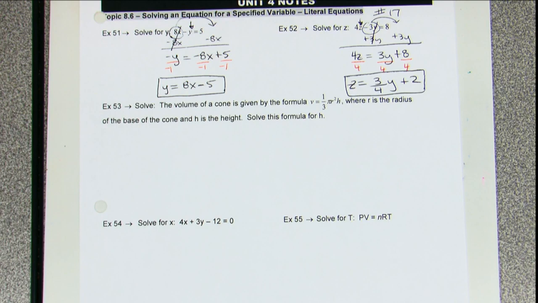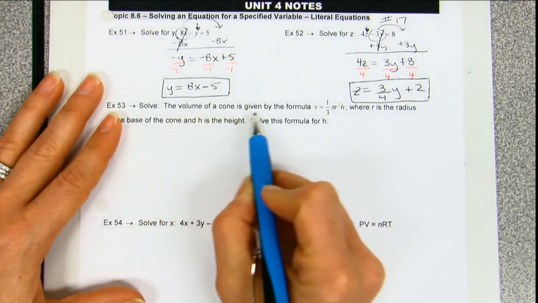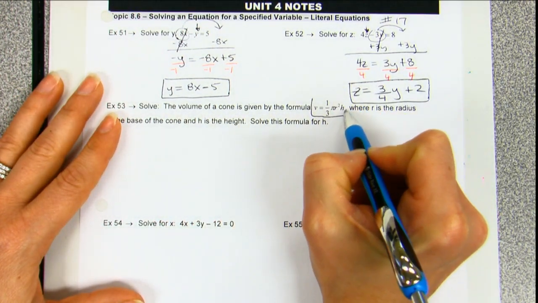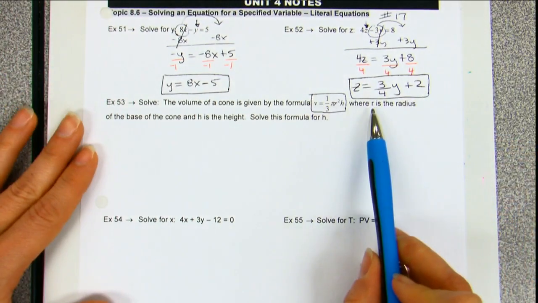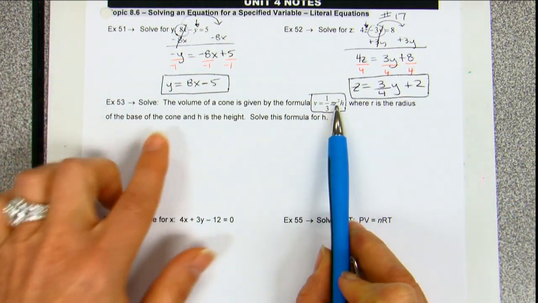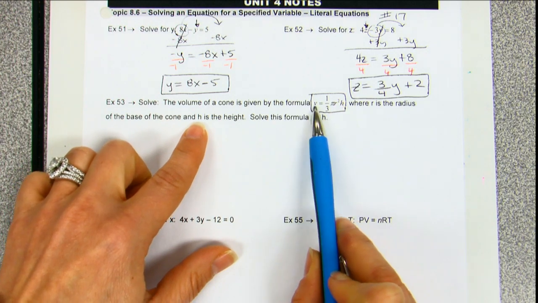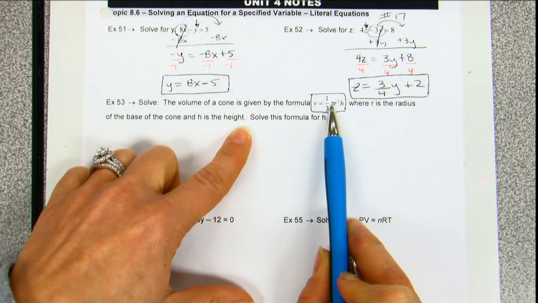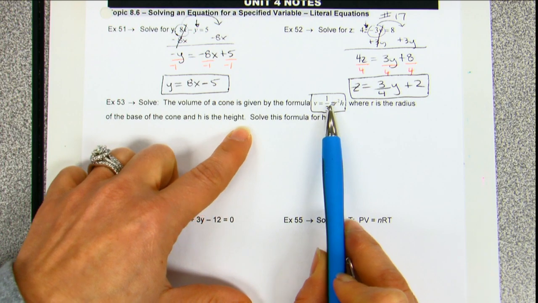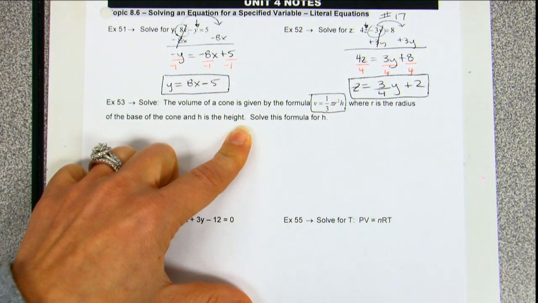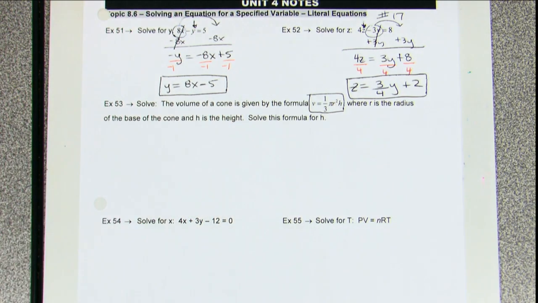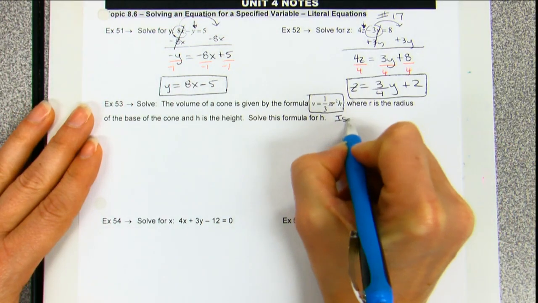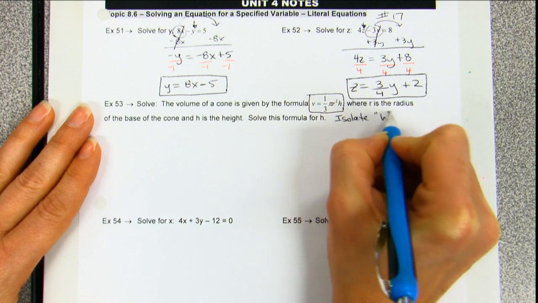When we move on to 53, it looks like it's a real long word problem, but it's not. They're giving you a formula for the volume of a cone. It's this right here. And it tells you what each thing is. R is the radius of the base of a cone. H is the height. V obviously represents volume. This is the pi symbol, 3.14, but we're not even replacing or doing anything with those variables other than it says solve this formula for h. So you need to think isolate h in that formula.